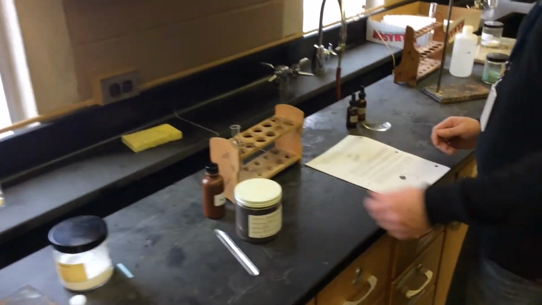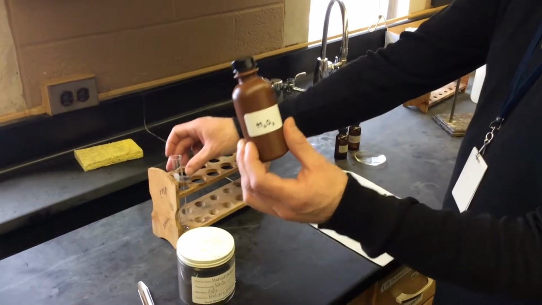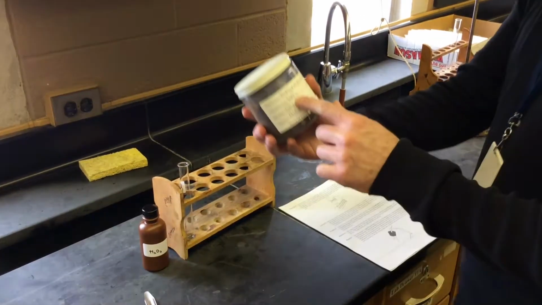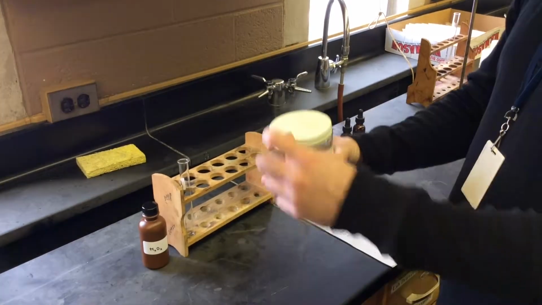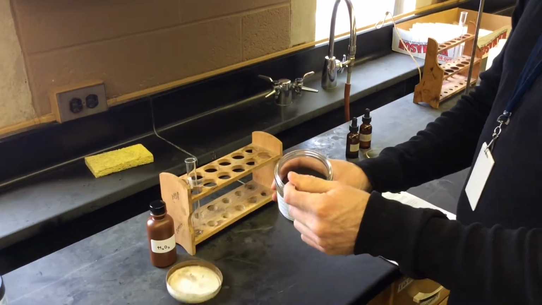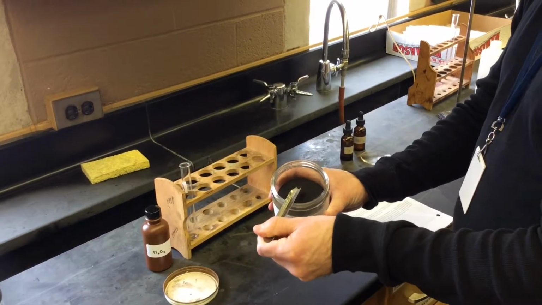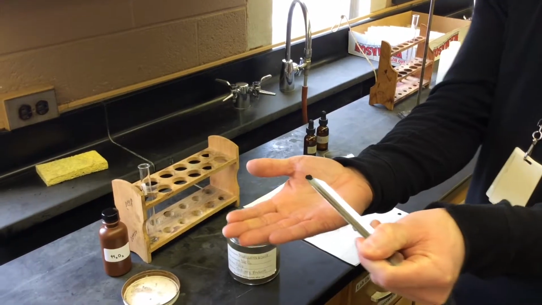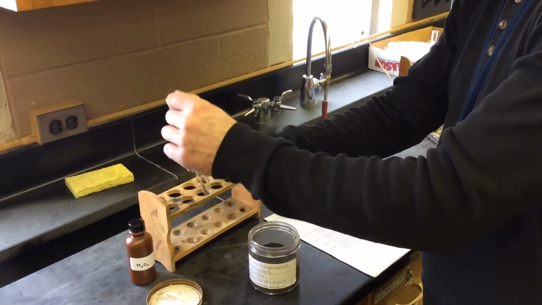For reaction 5, you are going to have hydrogen peroxide. You're going to pour a certain amount into a test tube, and you're going to have manganese dioxide. This is a catalyst. You only use a very small amount of this, and this is an important part. It says just the tip of a spatula. It does not take much. Something like that would be good enough. You're going to put that into the hydrogen peroxide.